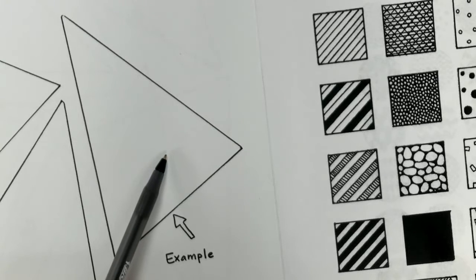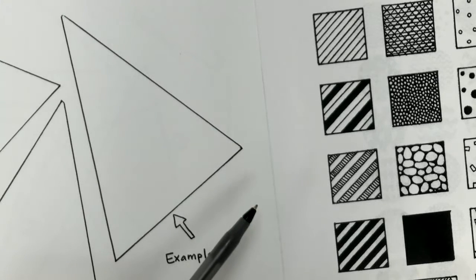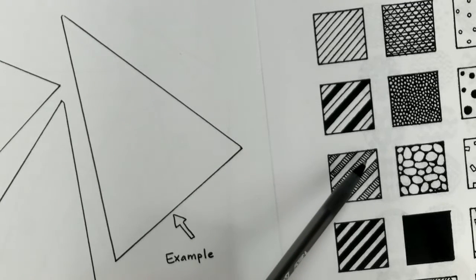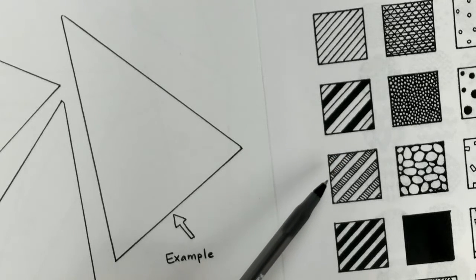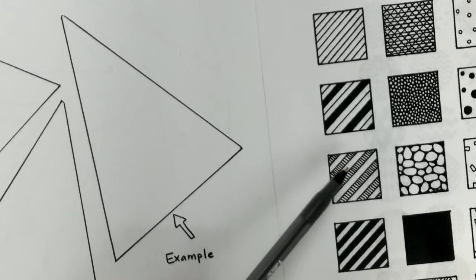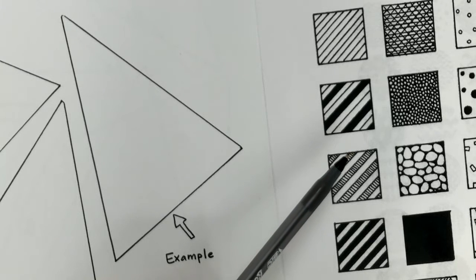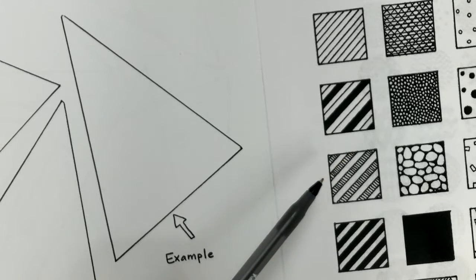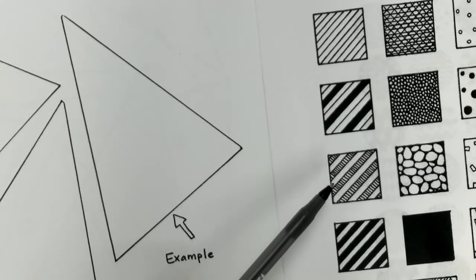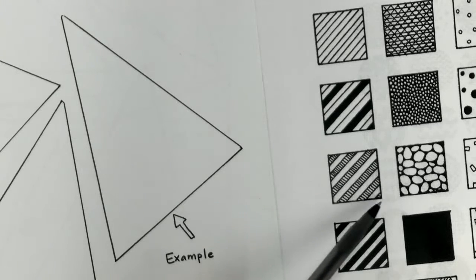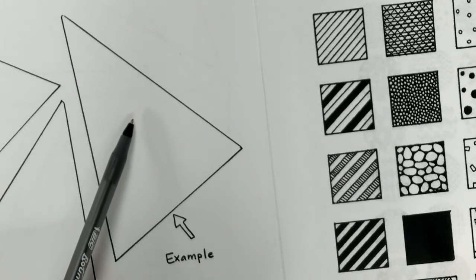Okay. So how do I start? What's the first thing that I see? And the first thing that I see are actual lines. Yes, I see all these little lines going this direction, but I've got to have these lines that go horizontal. I need to have those figured out first. And then how do I take this square design and put it into this triangle?